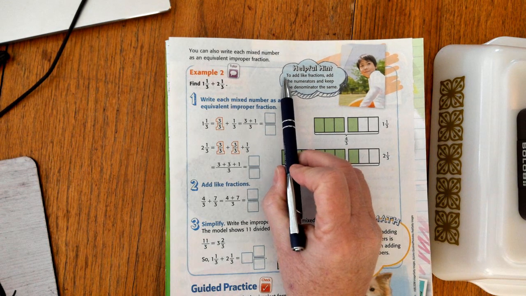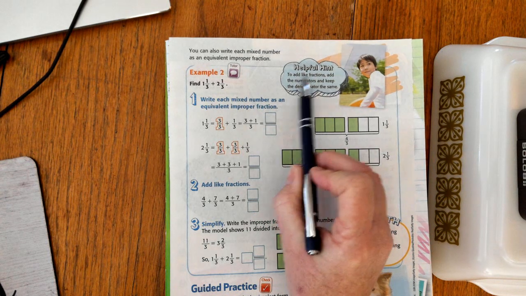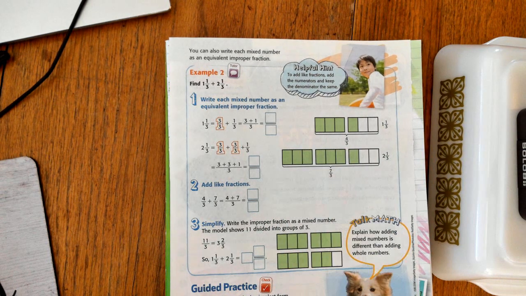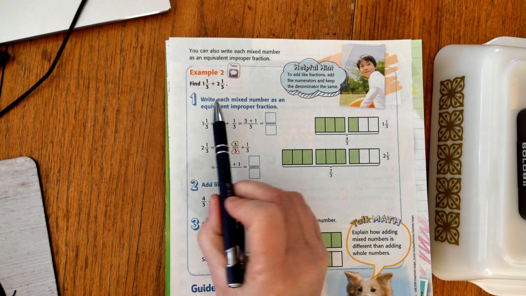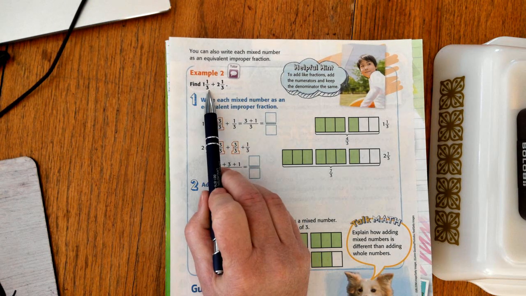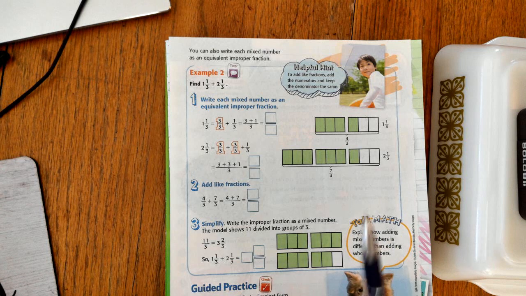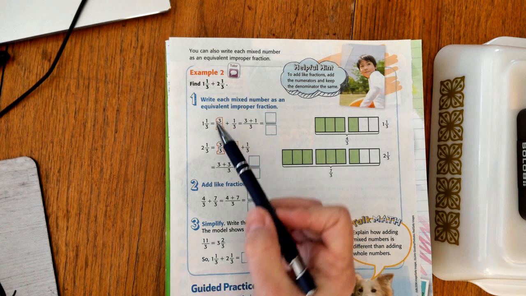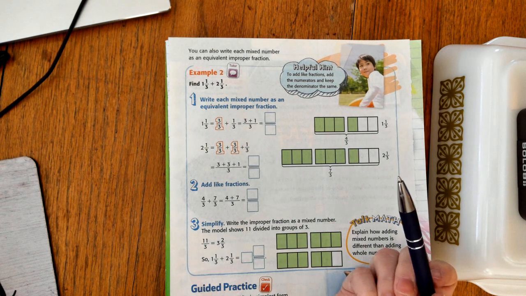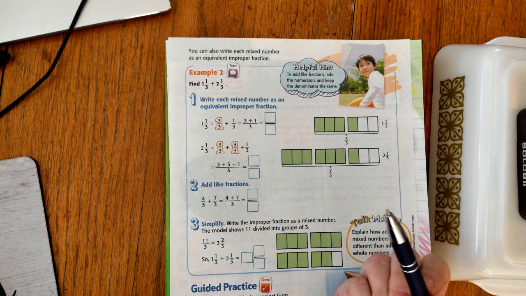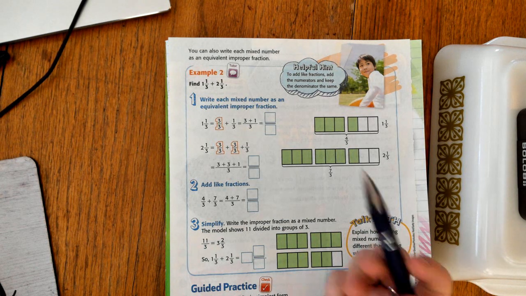So to add like fractions, add the numerators and keep the denominators the same. All right, so they want us to find 1 1/3 plus 2 1/3. Okay, so we're going to turn these into equivalent fractions, improper fractions.